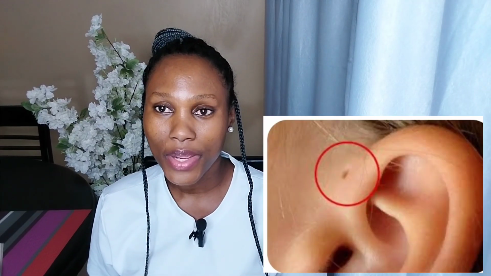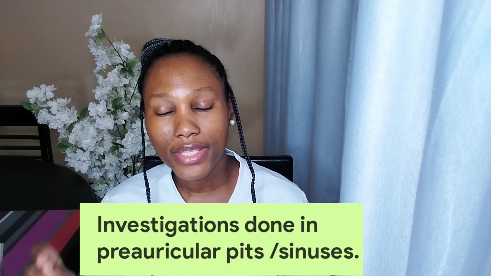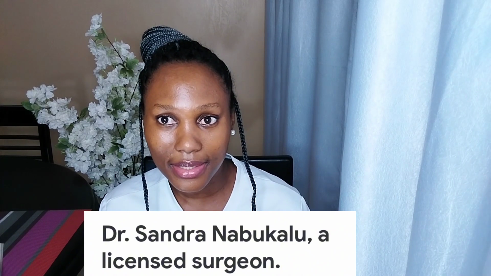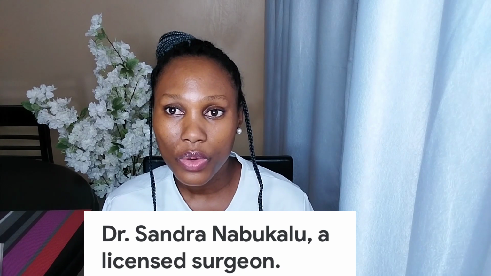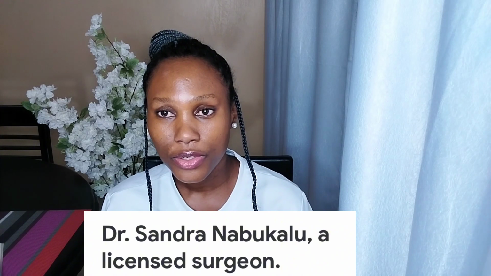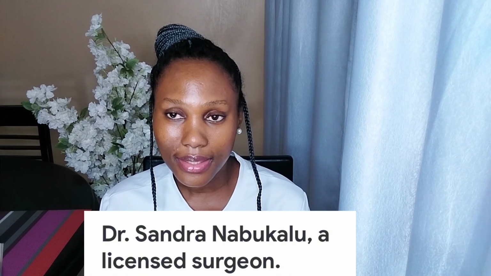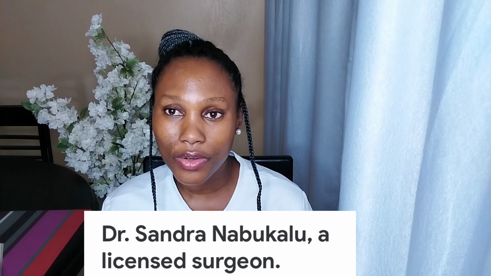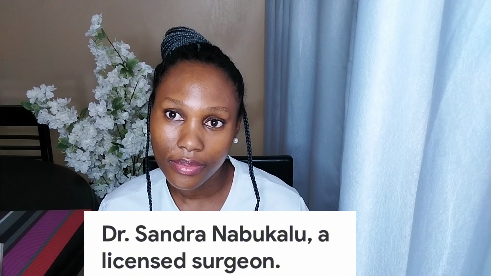The investigations that we carry out in preauricular pits include a discharge study where we take off a sample of pus from the pits. Just in case there is pus coming out of the pits, we take a sample of that pus and then we look out for any presence of bacteria in the pus. We also do an audiogram because, like I've just detailed, there are some conditions associated with these pits that can easily cause hearing loss, for example, the Branchio-oto-renal Syndrome.